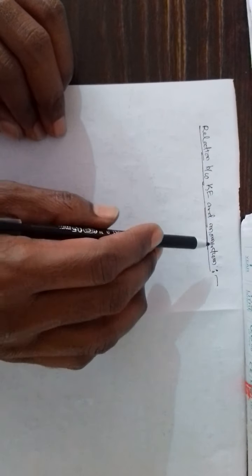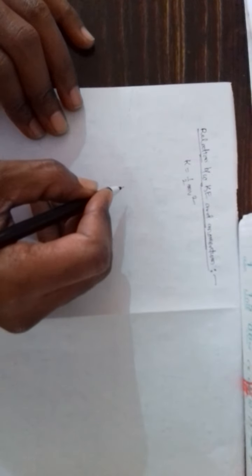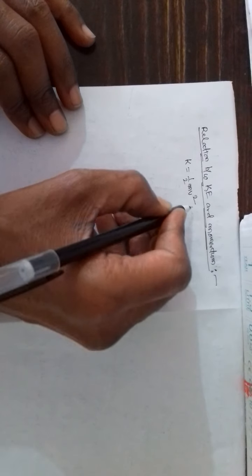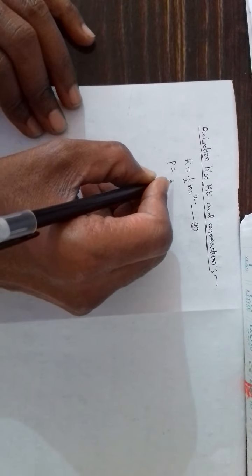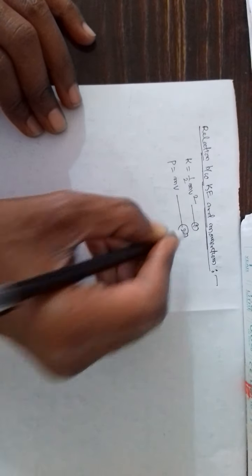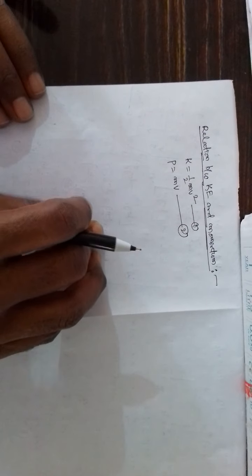Now let us derive a relation between kinetic energy and momentum. You know very well that kinetic energy is defined as half mv square. Similarly, momentum is defined as the product of mass and velocity. Now we want the relation between K and P.